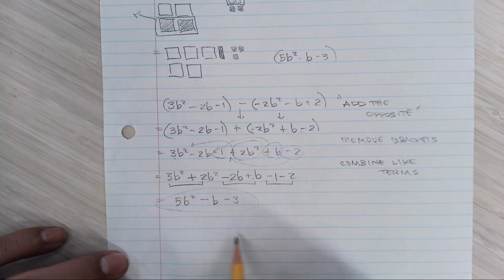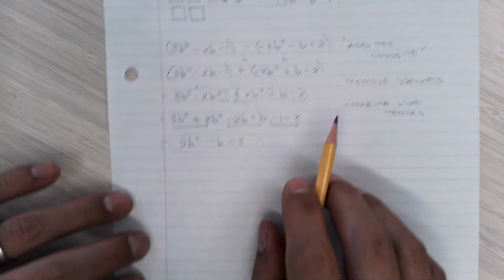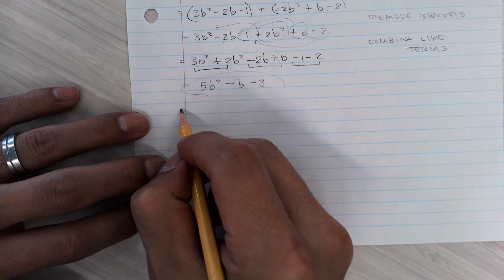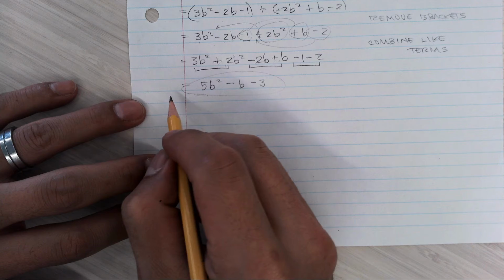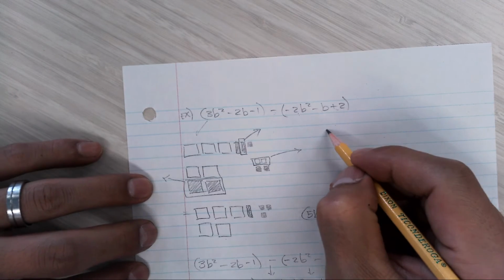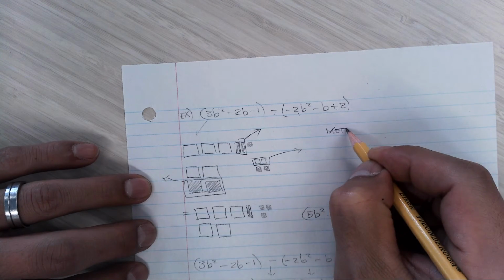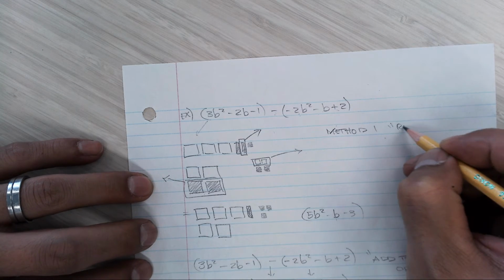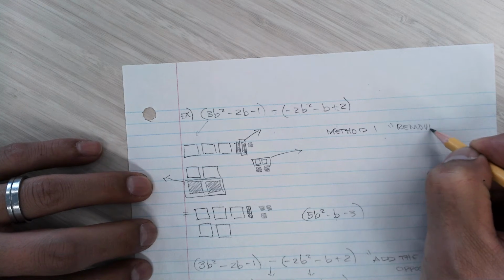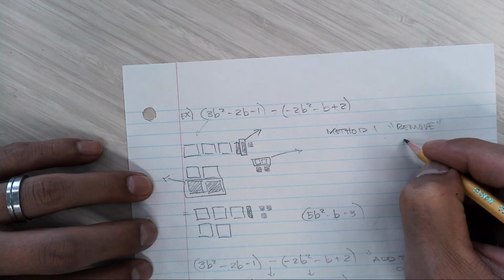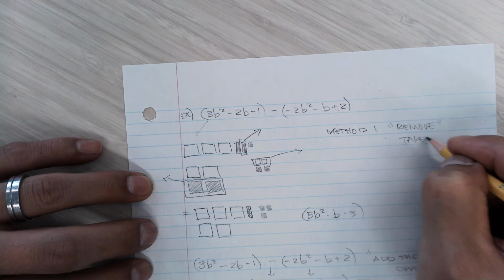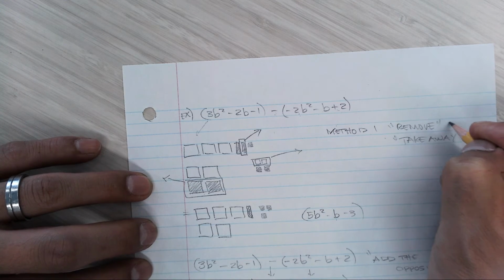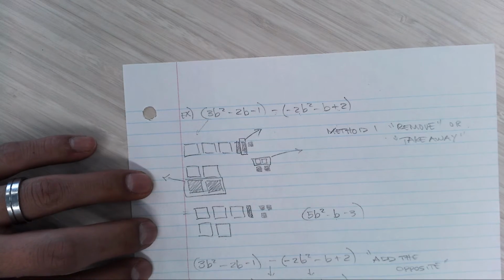I'm going to demonstrate this again, the tiles. Let's see if you like this better. This one, I guess you could say, is method 1 with tiles. And this is the remove or take away technique.